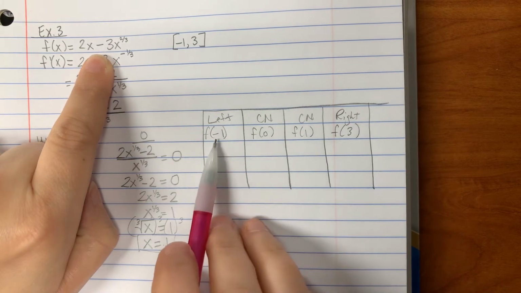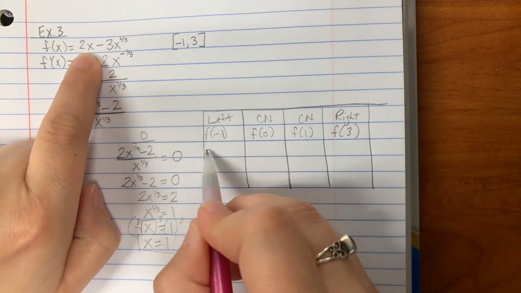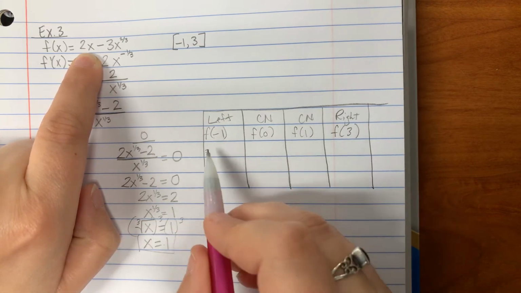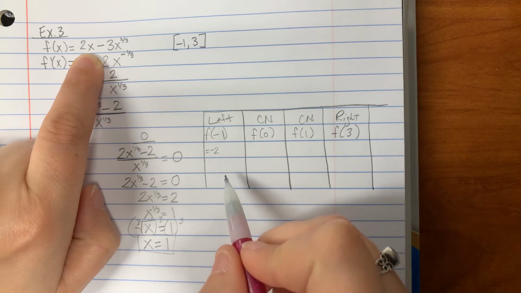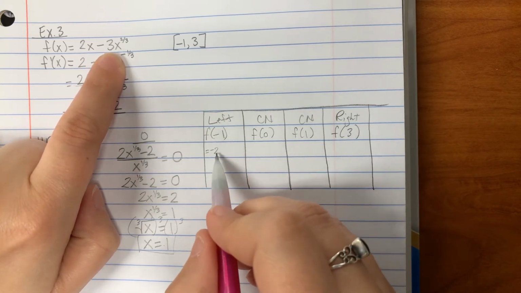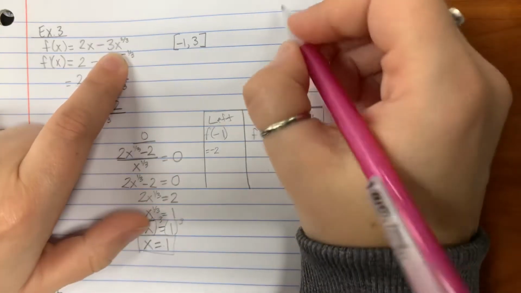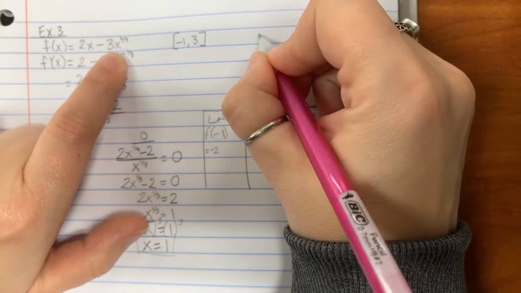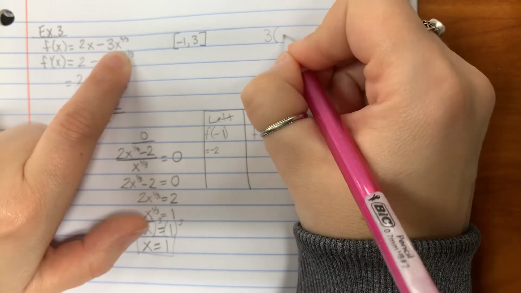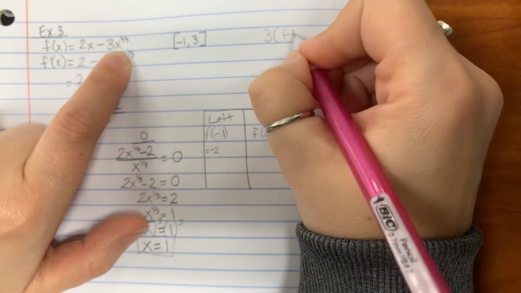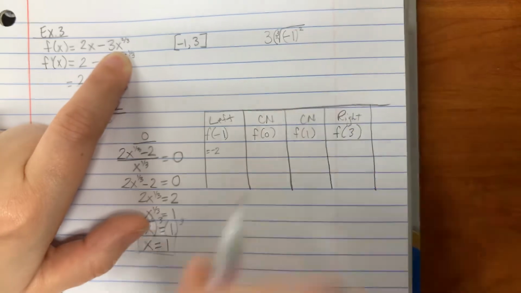So if I plug in a -1 to this function, let's do this one step at a time here. I get -2 for that first part. And then if I plug -1 in here, okay, so let's write this out. I'm going to take 3 times -1, but it is squared and cube rooted.